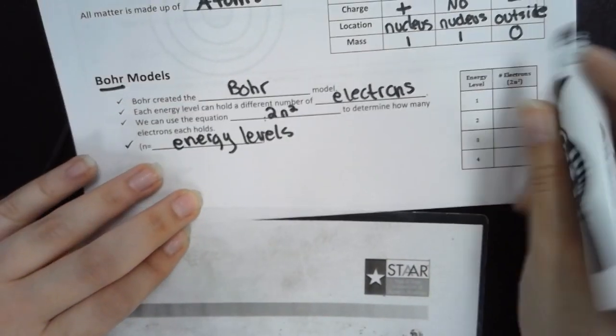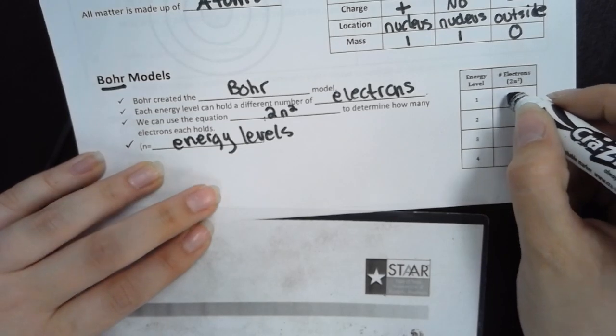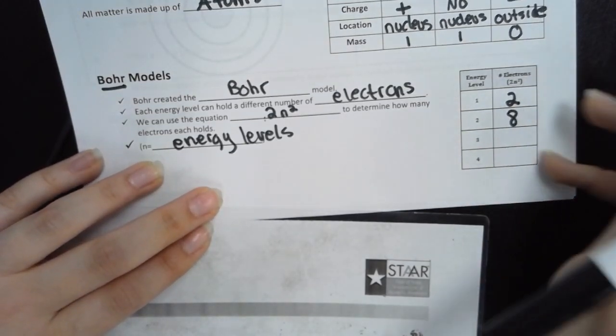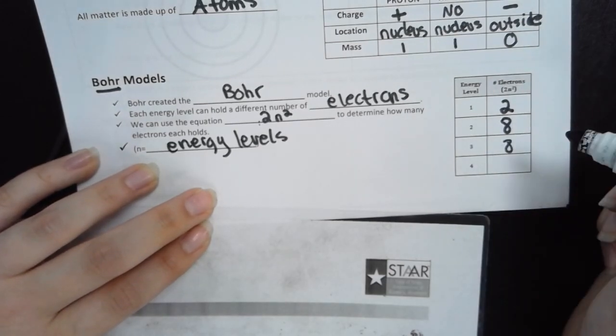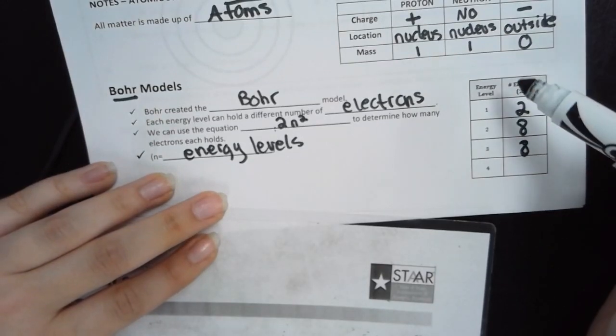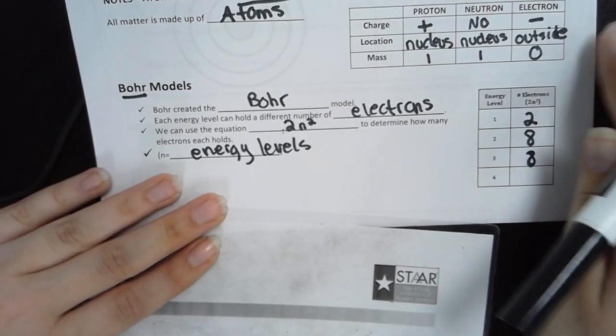If I plug this in, the first energy level can only hold 2 electrons, and the second one can hold 8. The third, we're just going to say 8 for now. If you're plugging this in and it doesn't make sense, you can talk about it later with me. All right, flip your page.